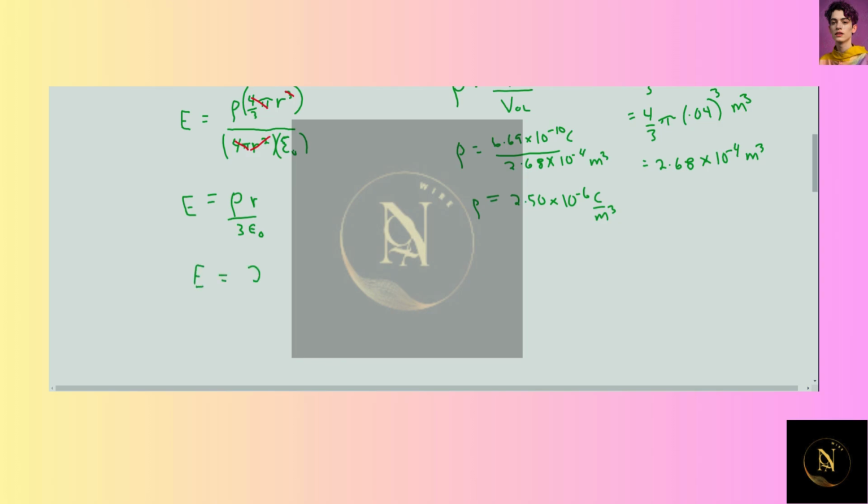Okay, so let's just numerically calculate that electric field. And again, I'll be careful with SI units, and then I should have my electric field in newtons per coulomb.